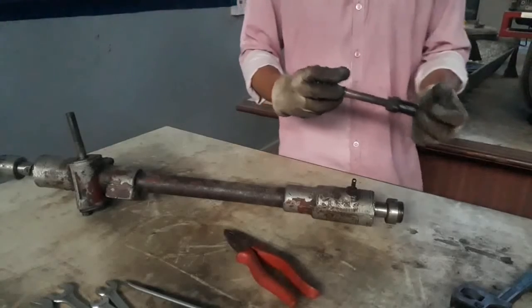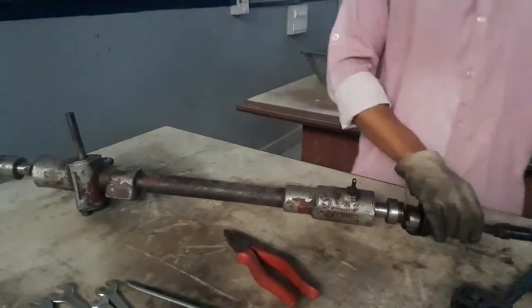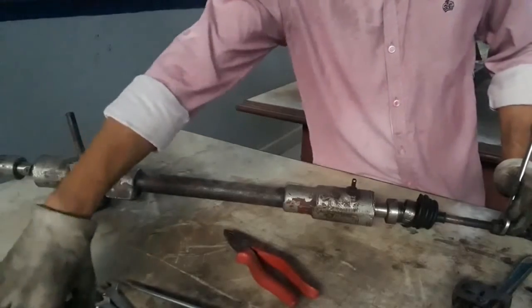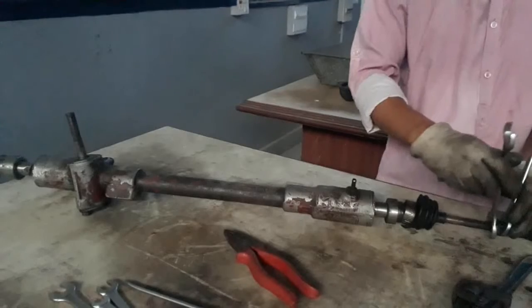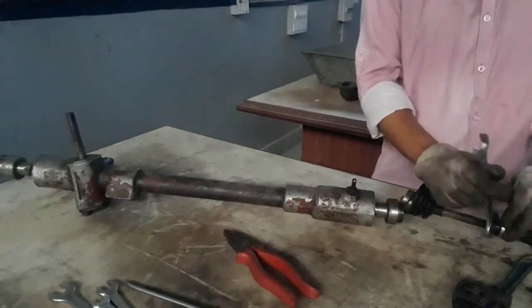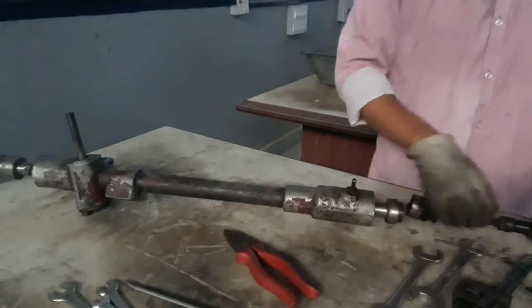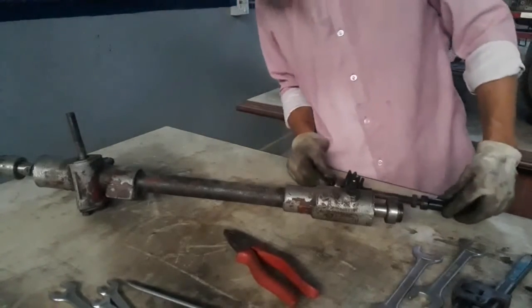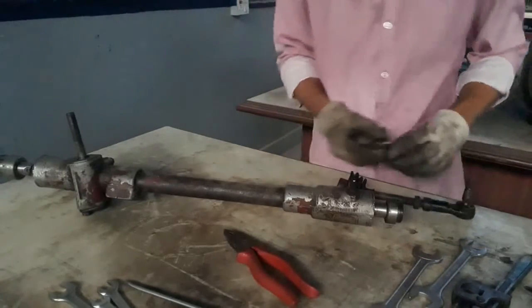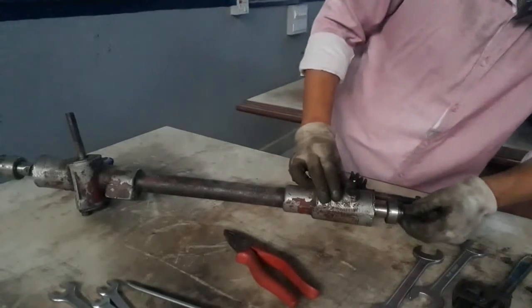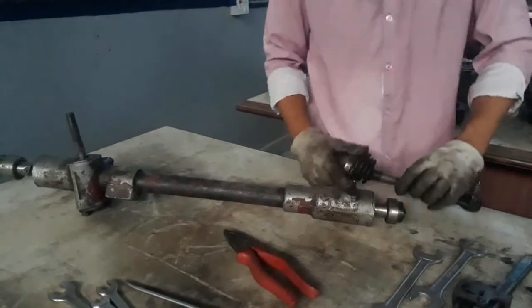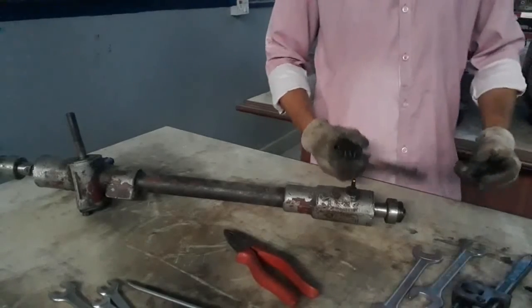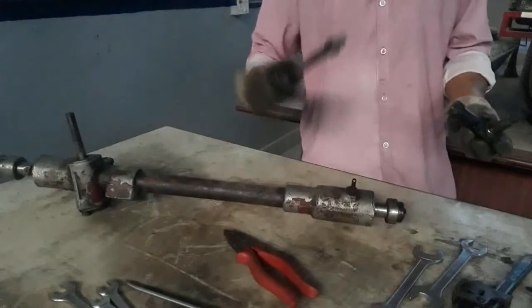So I open it also. This is the tie rod and this is the tie rod end.